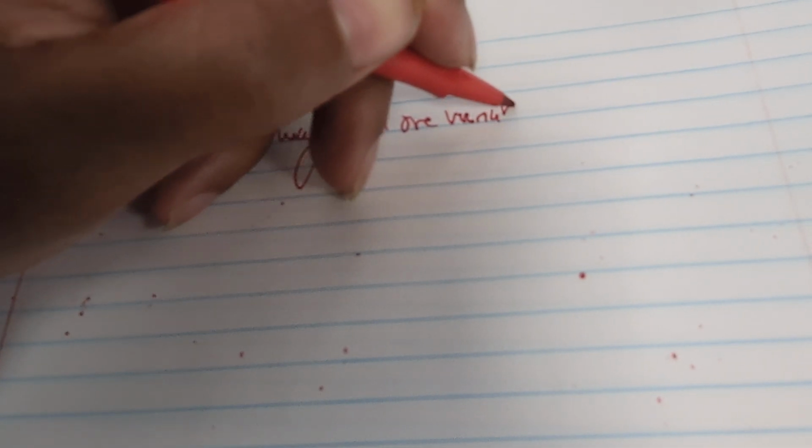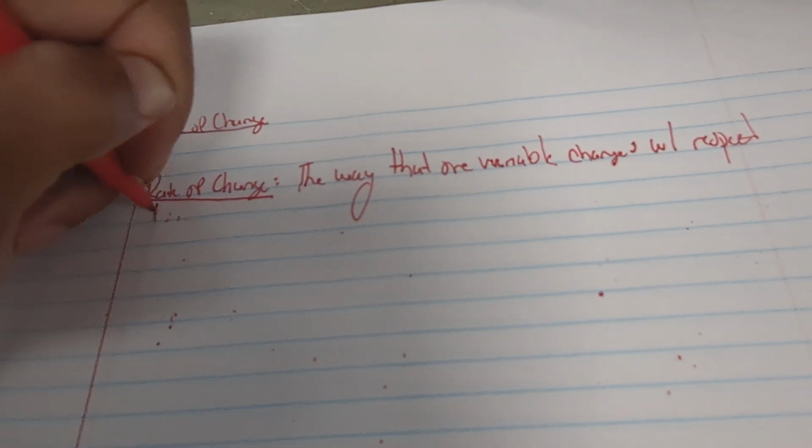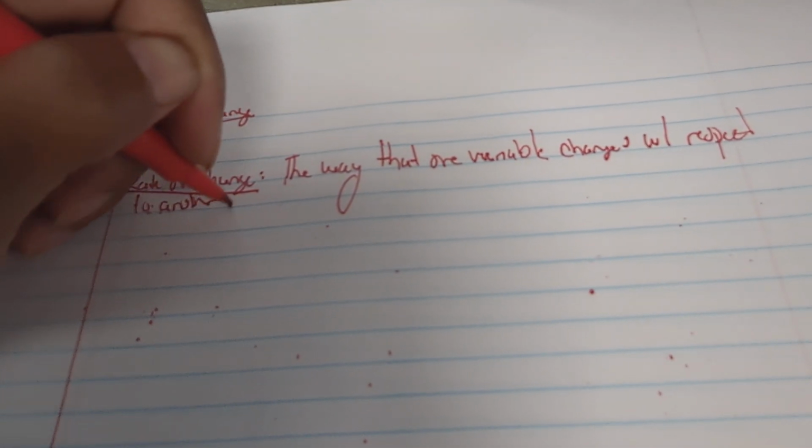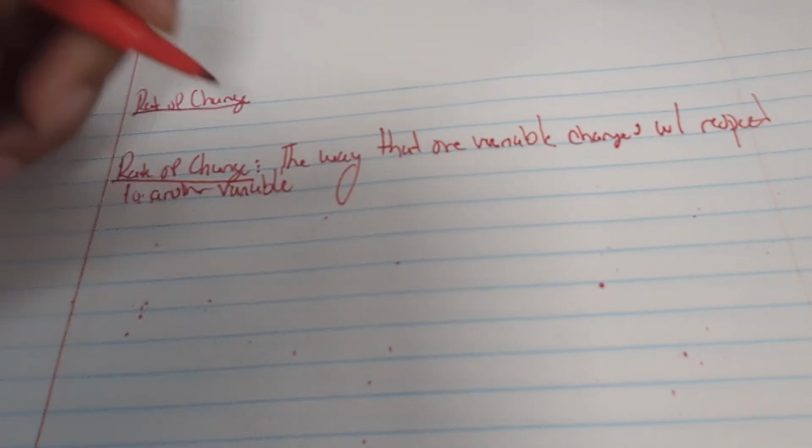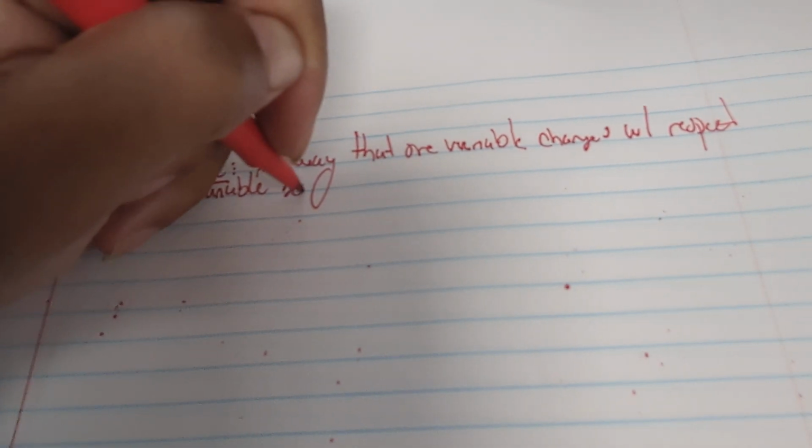The rate of change is the way in which one variable changes with respect to another variable being measured or studied.